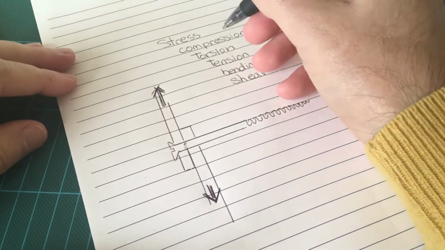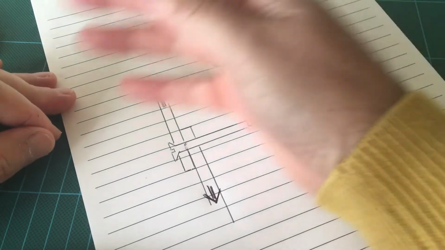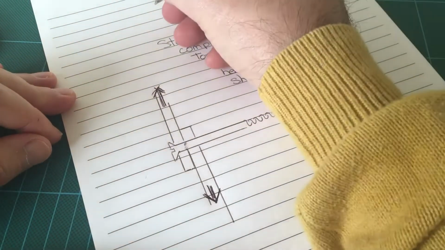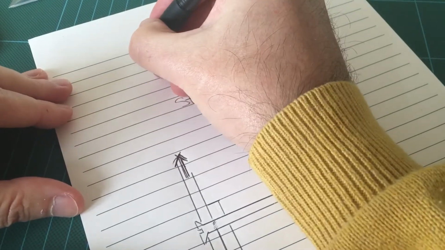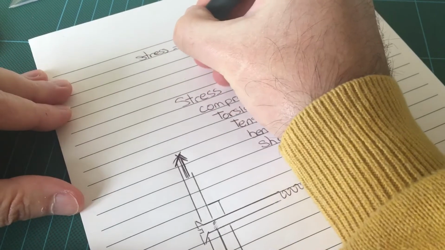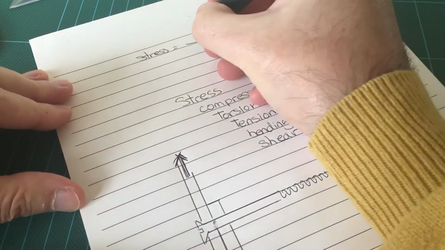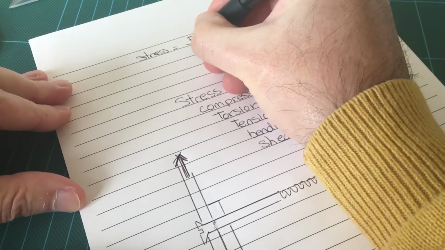So we got compression, tension, torsion, bending, and shear. Easy to understand. Now let's talk about stress. Stress is actually something that we can measure, and we measure it as a force over an area.